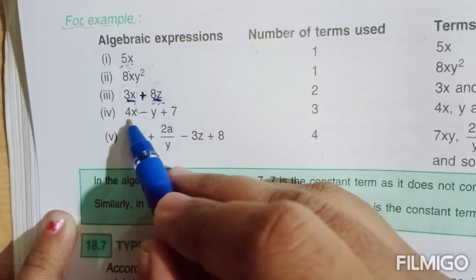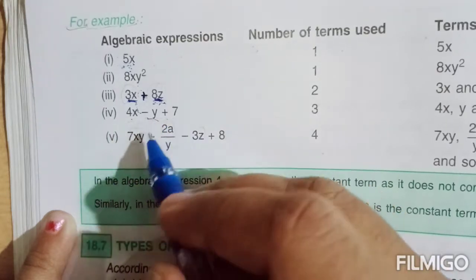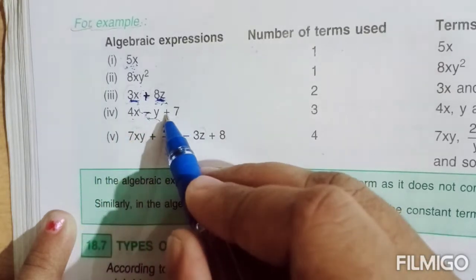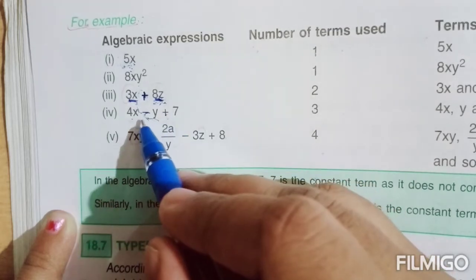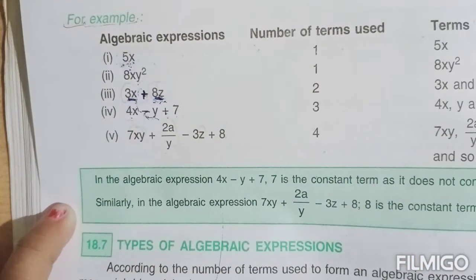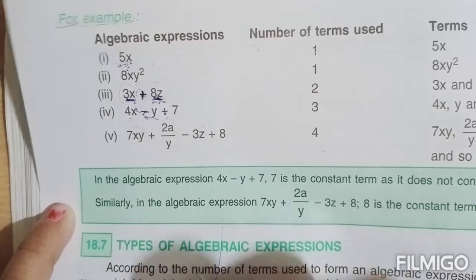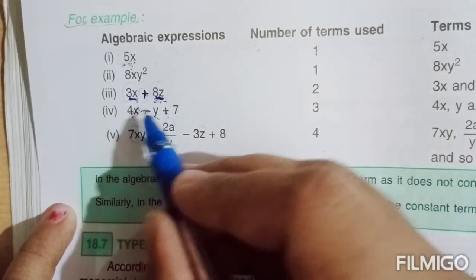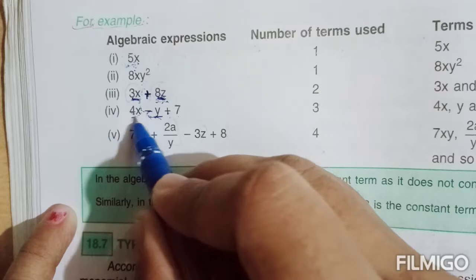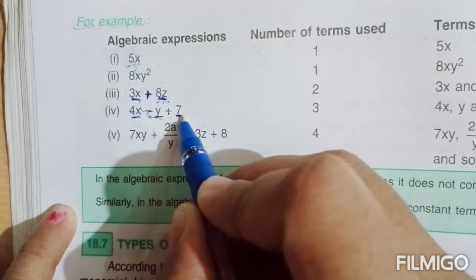Now the fourth one, 4x minus y plus 7. So here a minus sign and a plus sign are coming. So we know that plus or minus sign will separate the terms. 4x is one term. The second term is y. And the third term is 7.